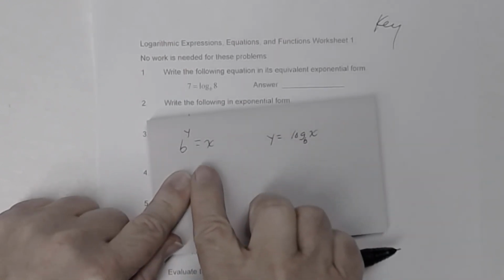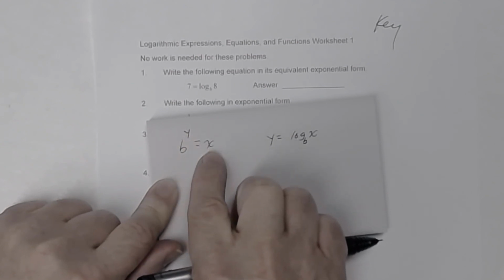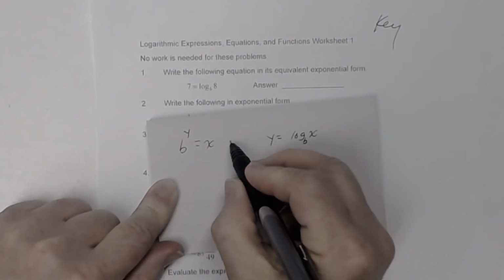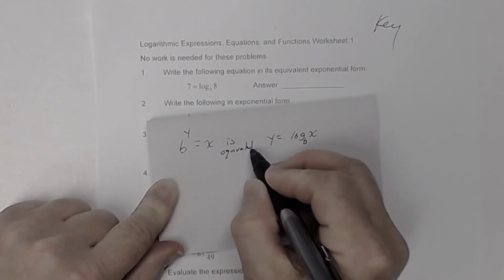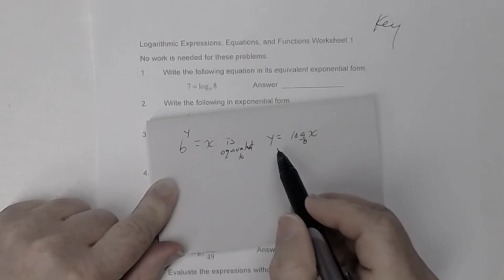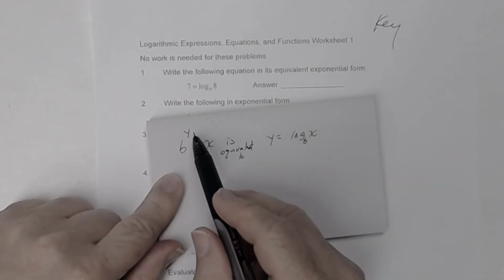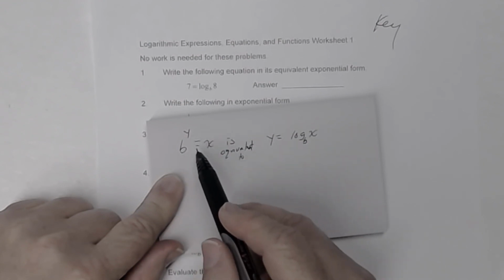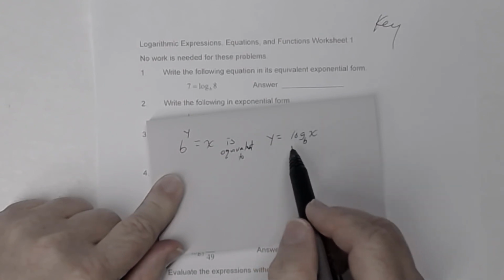So it turns out that if you have b to the y equal x, then that is equivalent to y equals, in terms of an exponential, an equation that has a log in it.